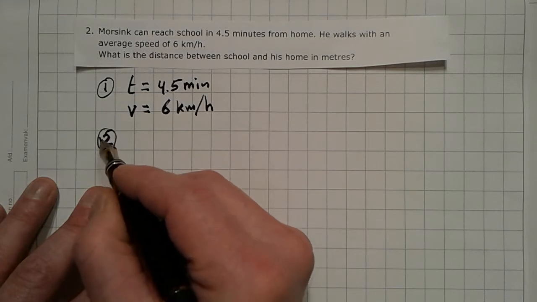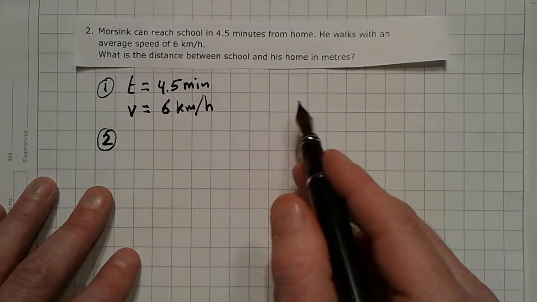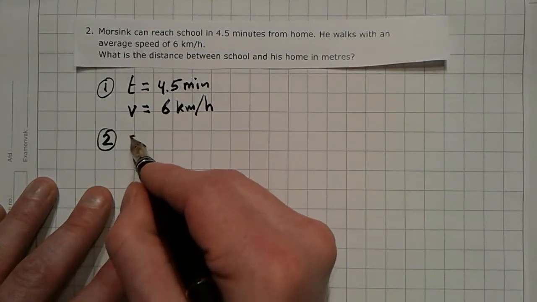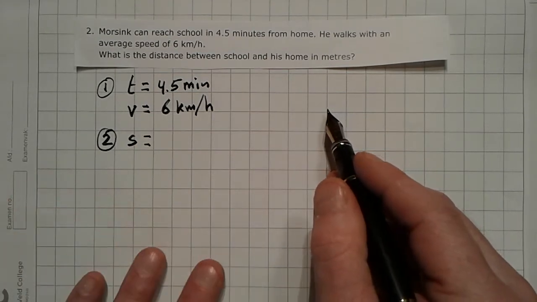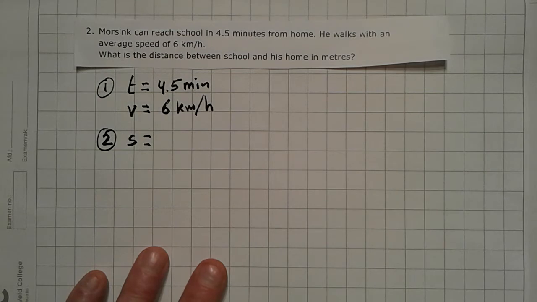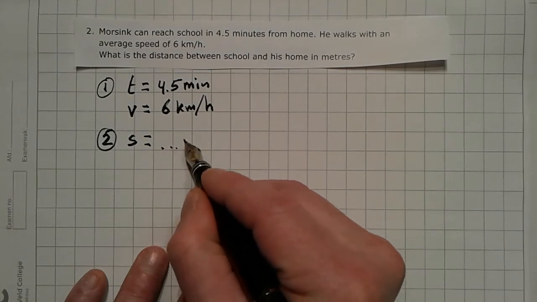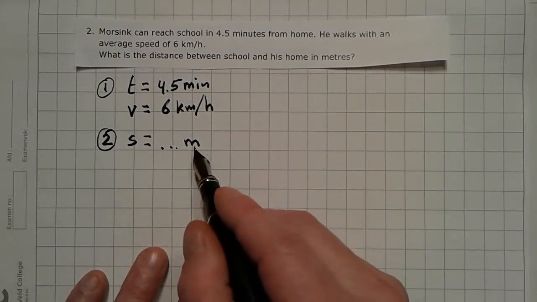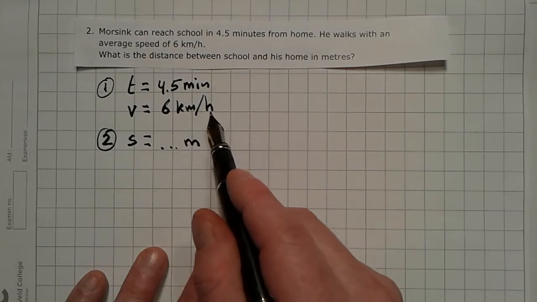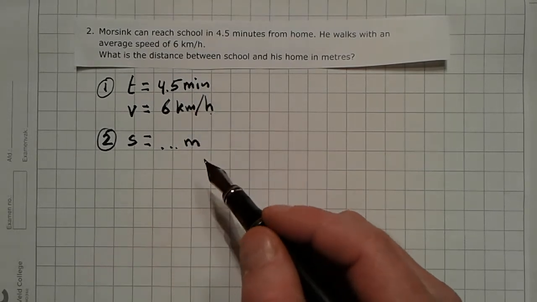Step 2, what is it that you have to calculate? The distance from school, so that is an S. You have to do it in meters. Let's have a look at the units. We see meters, but here kilometers per hour, and here minutes.